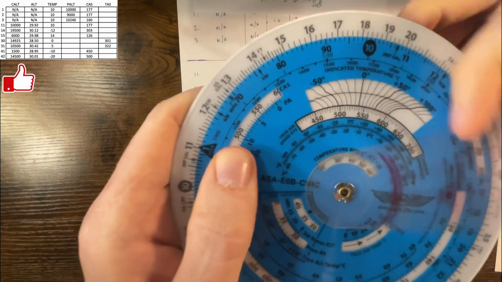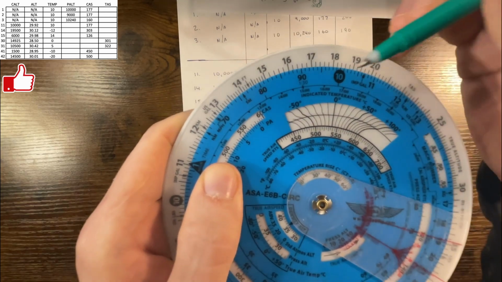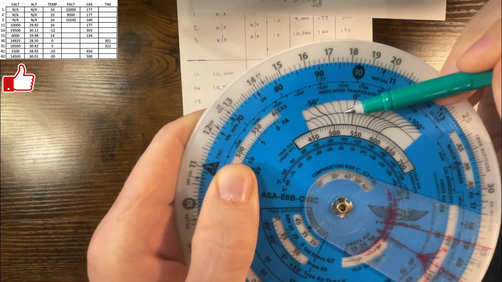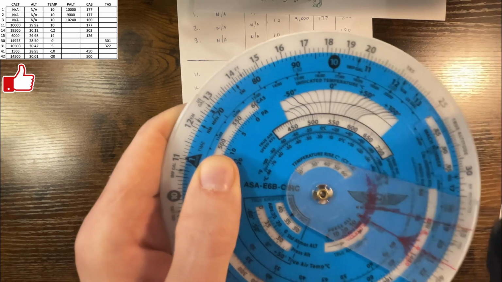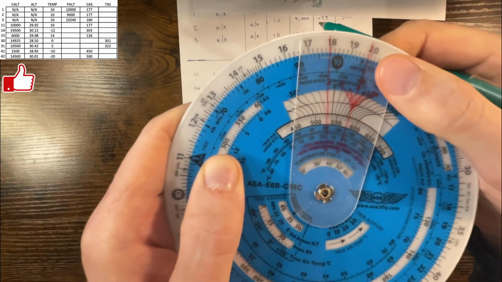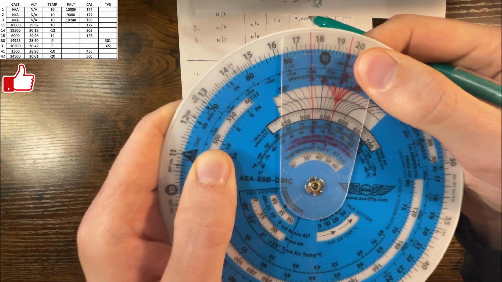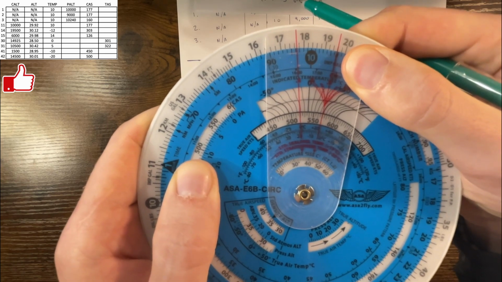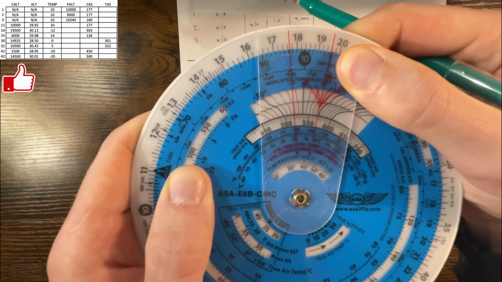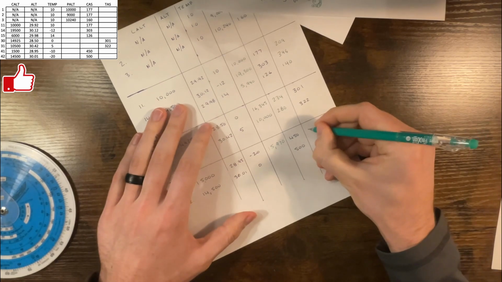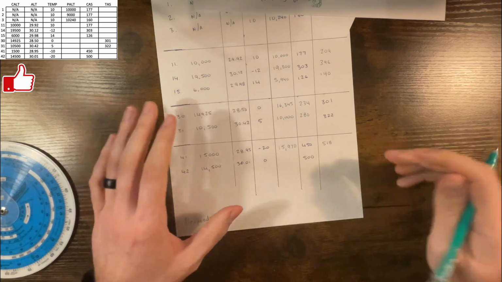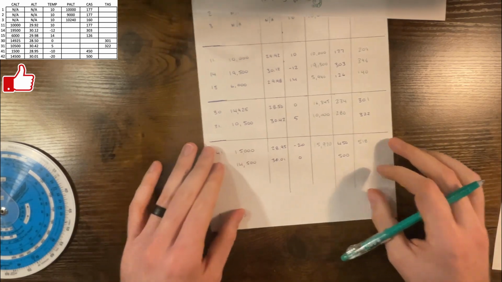So we're going to find -20, which is this line right there, -10, -20. And we're going to find where it meets the Mach line right there. So bring our red line over, see where it lines up, right about there. That's going to be right at, I would say, 518. So 518. In the book, it says 520. 518 is close enough for the test.